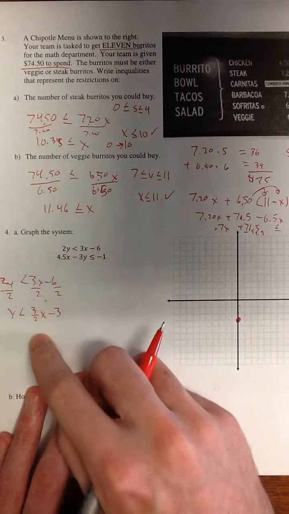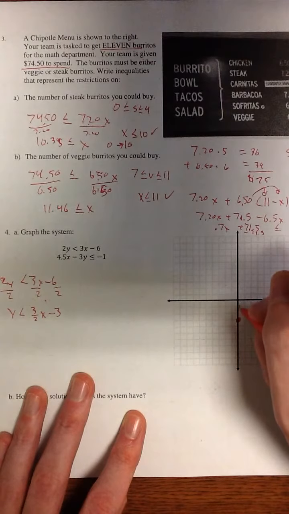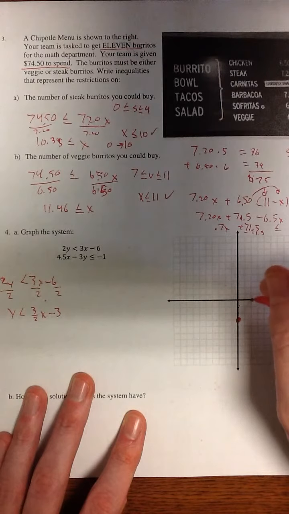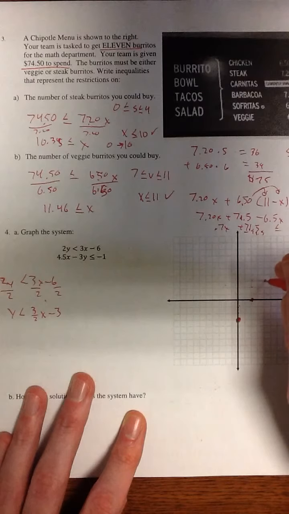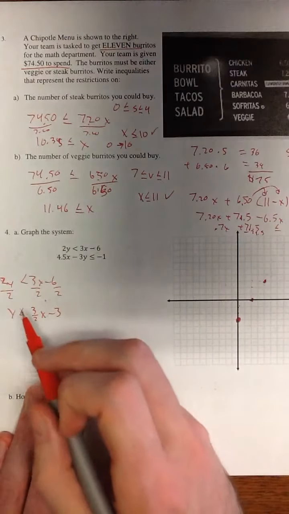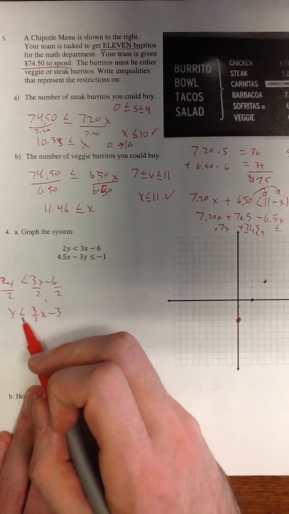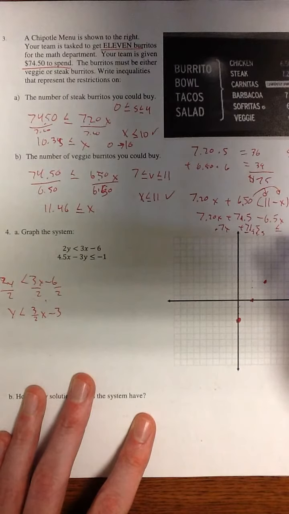I'll go up 3 over 2. 1, 2, 3, 1, 2. Then I've got to decide, is it solid or is it dashed? Well, there's no little equal sign there, so it's got to be a dashed line.